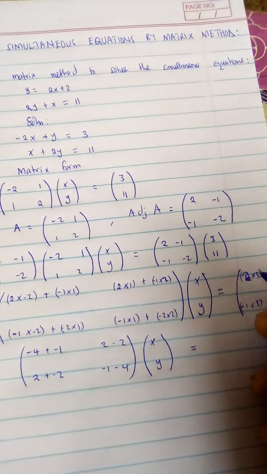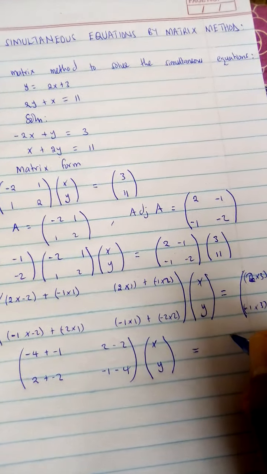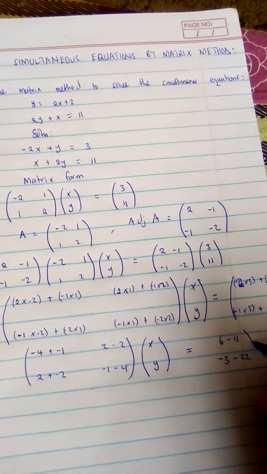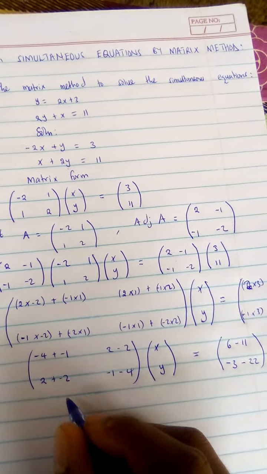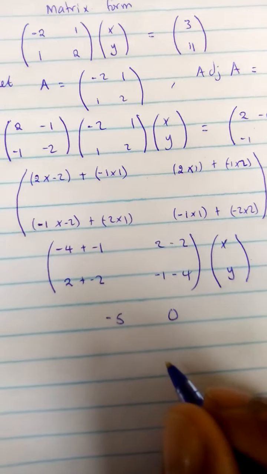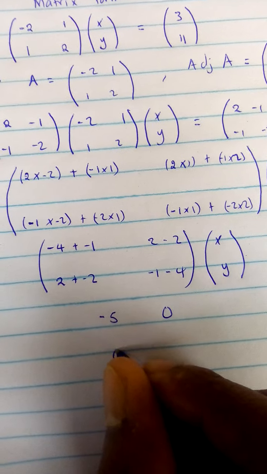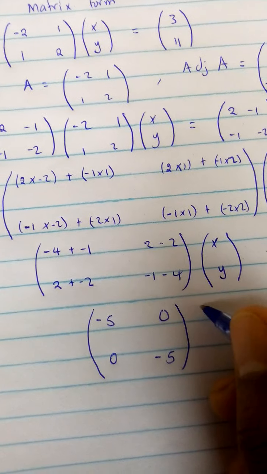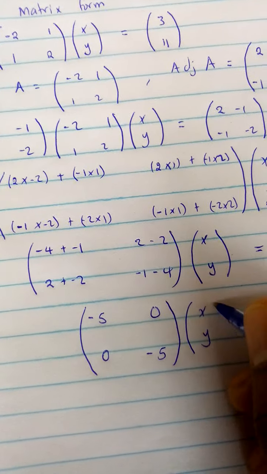This will equal 6 minus 11, which is a negative 5, and negative 2 times 11, which is minus 22, so adding, I get negative 5 and 0, a 0 with negative 5, into x, y.